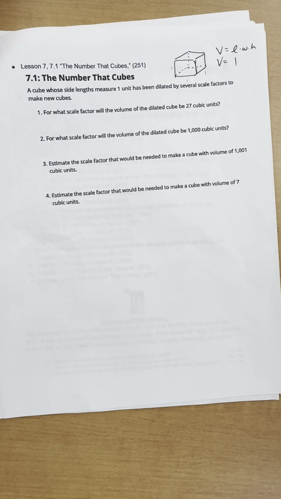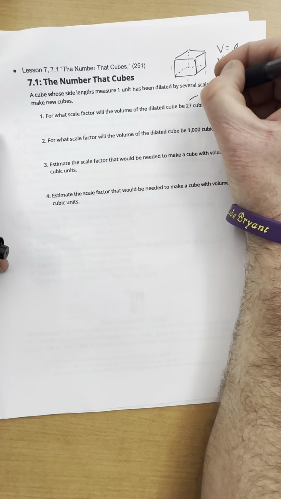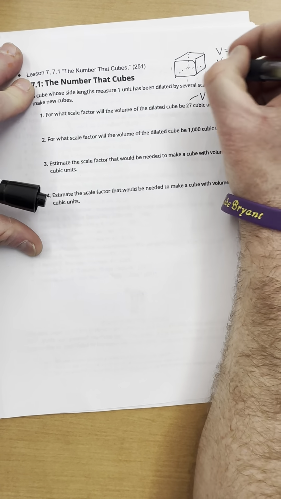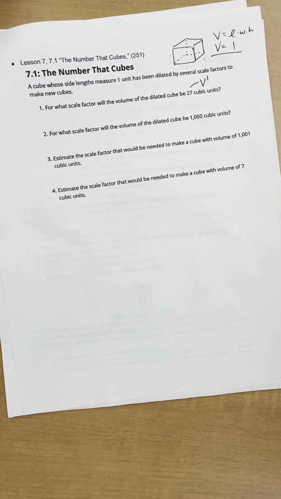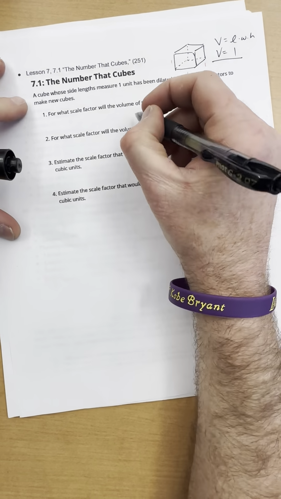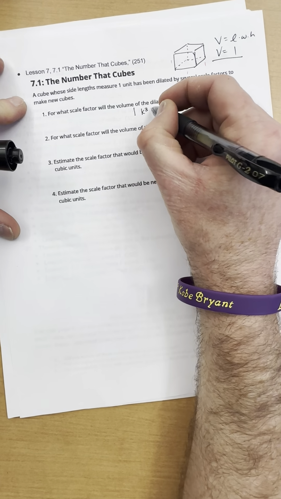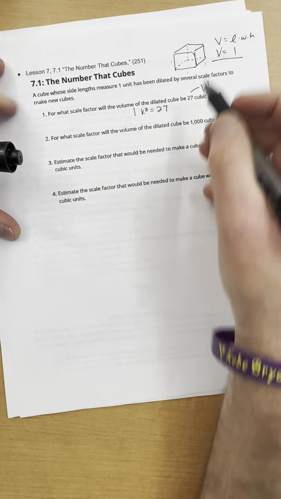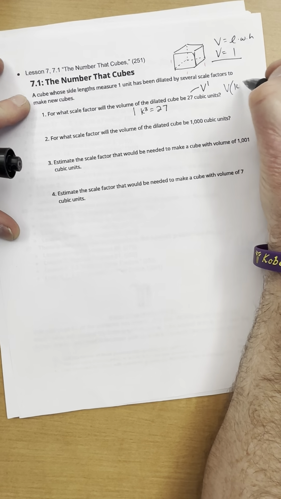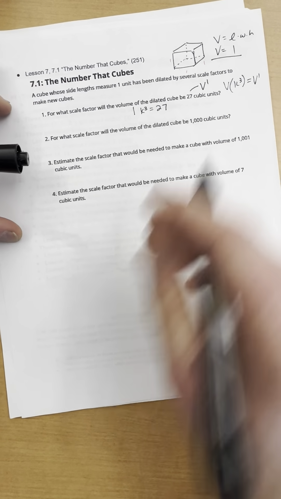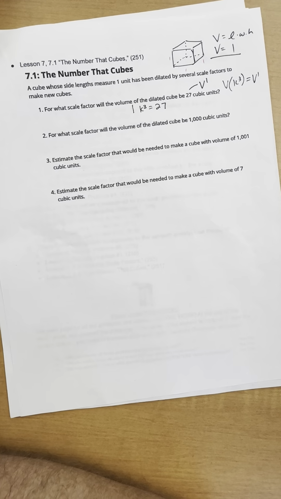So what scale factor will make the volume 27? 27 is going to be V prime. This is V. So you're going to say 1 K cubed equals 27. Why? Because our formula is V times K cubed equals V prime. It's that simple.